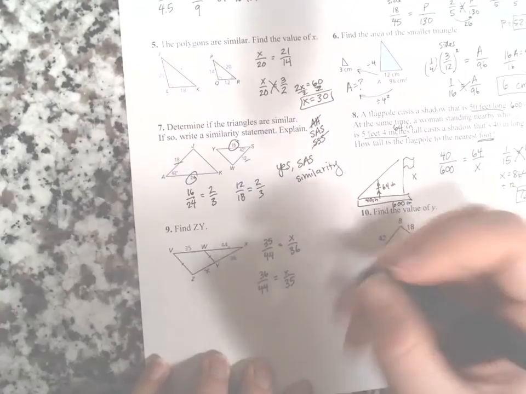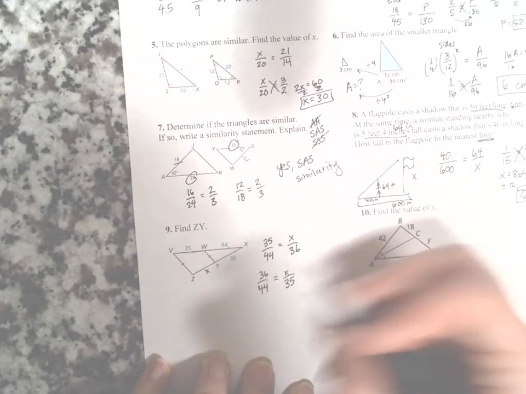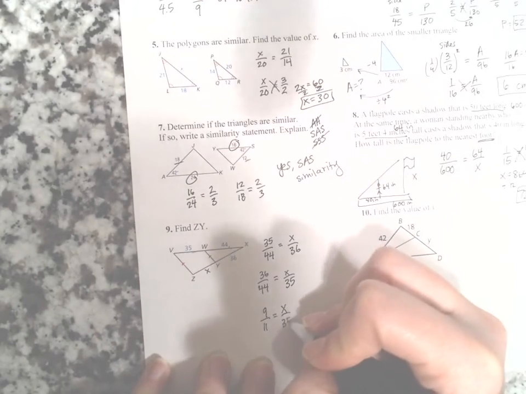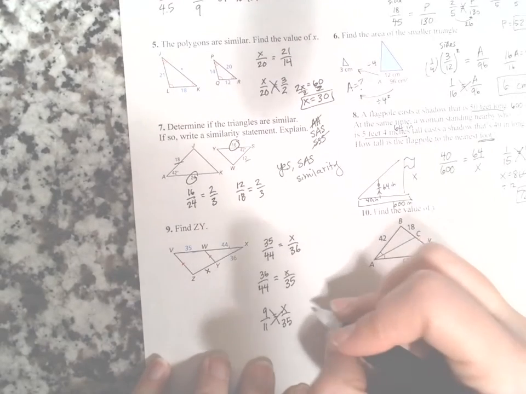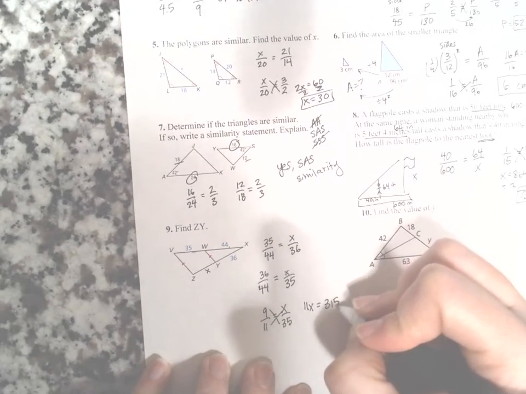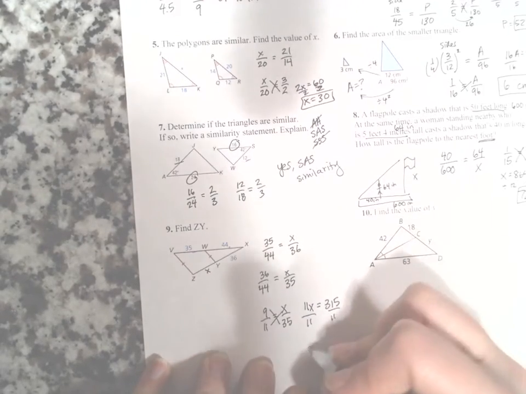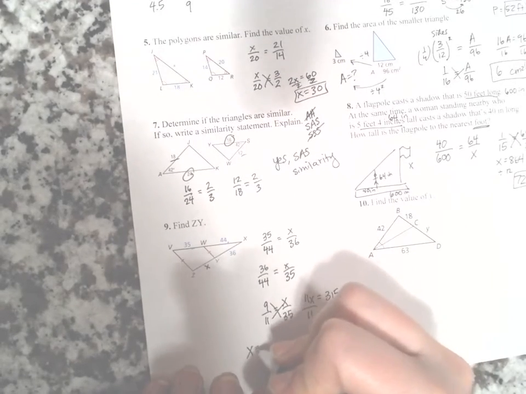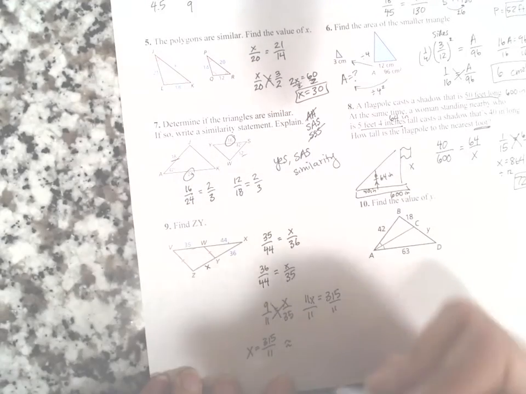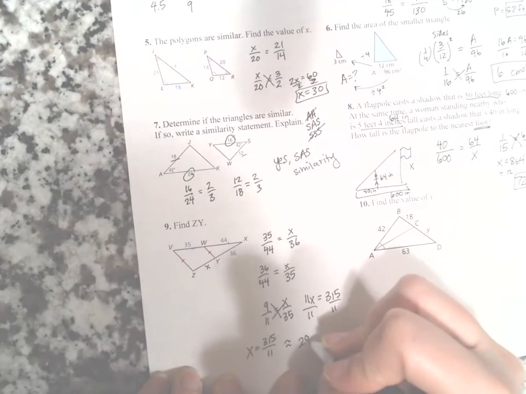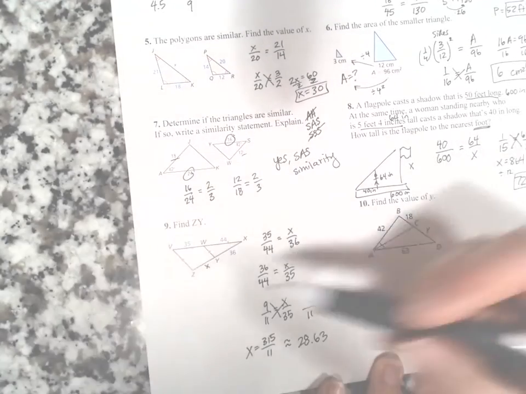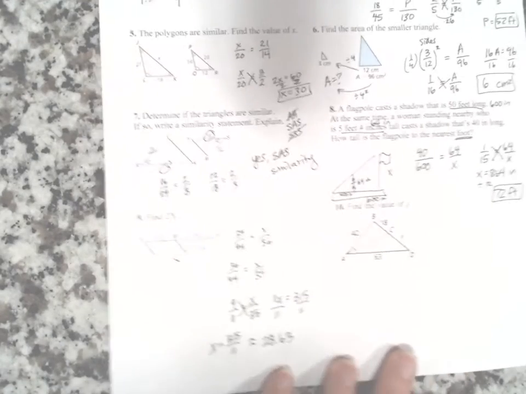I like this one because I can simplify it by dividing top and bottom by 4. So that gives me 9 over 11 is equal to x over 35. And then if I cross multiply at that point, I get that 11x is equal to 315. And then divide by 11. If you wanted to keep it as a fraction, that would be just 315 over 11. Can't really simplify that. Or decimal-wise, it's about 28.63. So either one. And again, you'd get the same answer if you used the other setup.